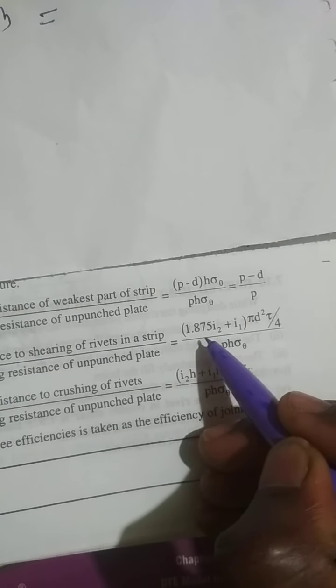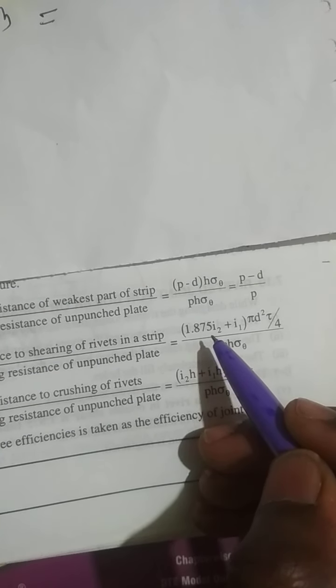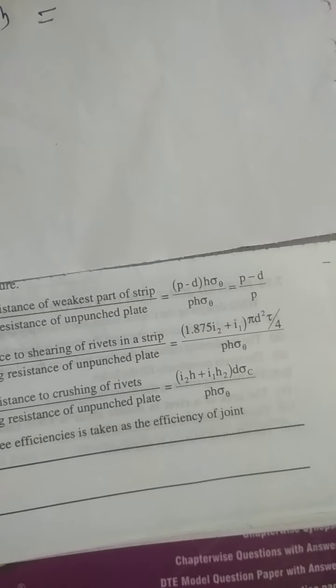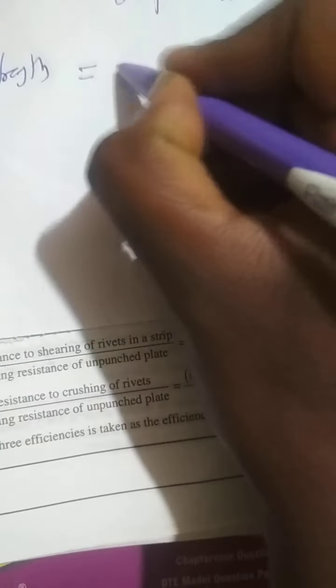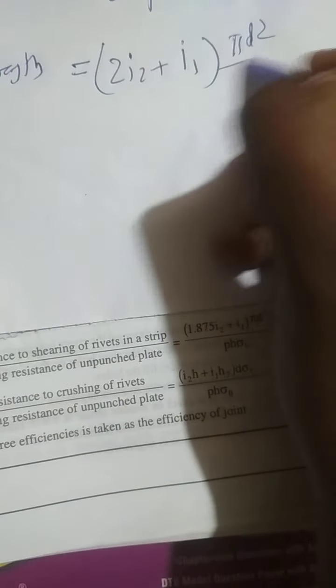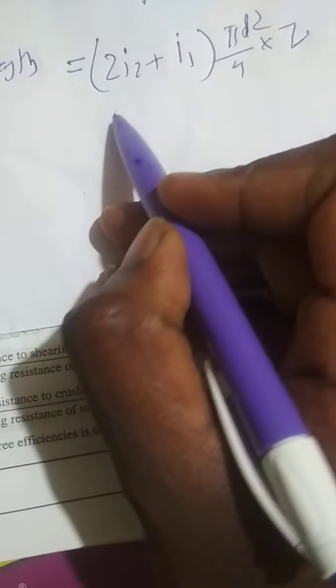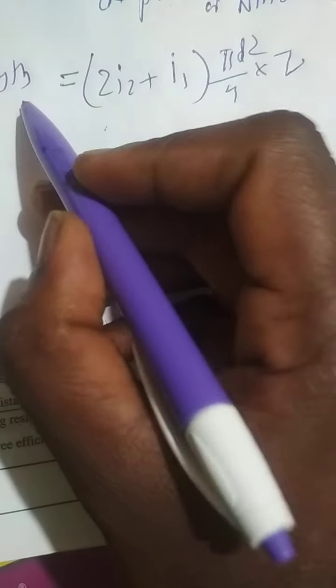Here in the Design Data Book, instead of 1.875 they used 1.85. According to boiler regulation they are using 1.85. We can take from the data book only (2 I2 plus I1) times pi d square divided by 4 into tau. This is the equation for finding the shear strength.